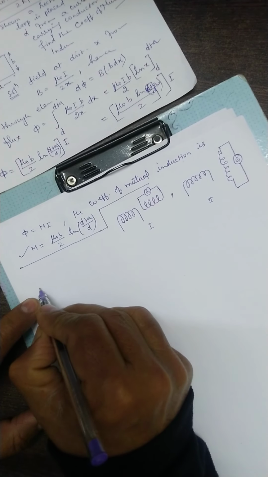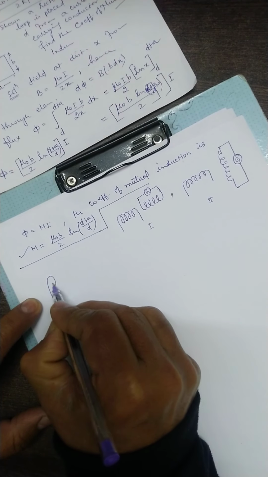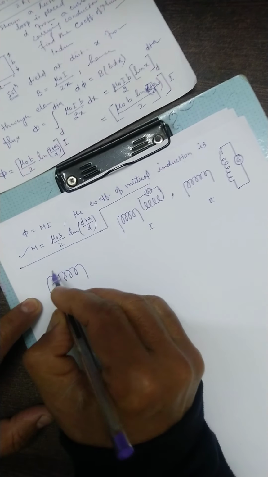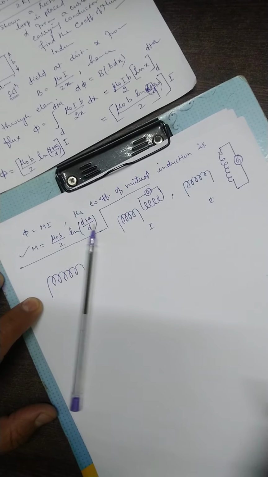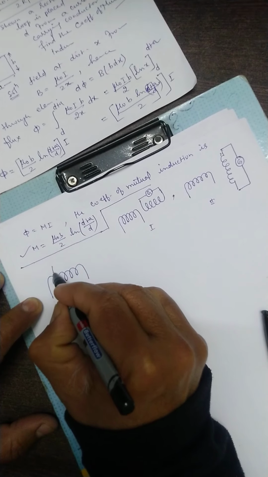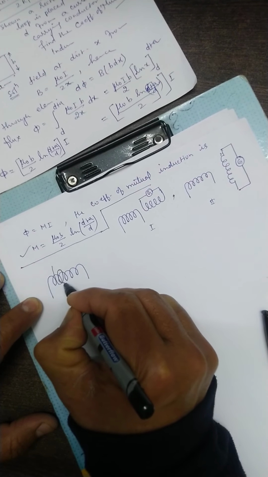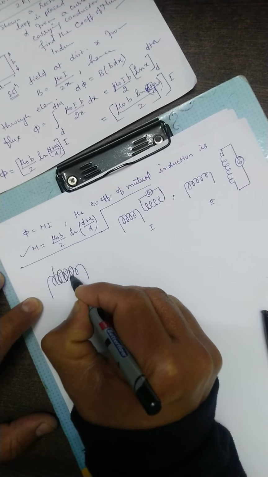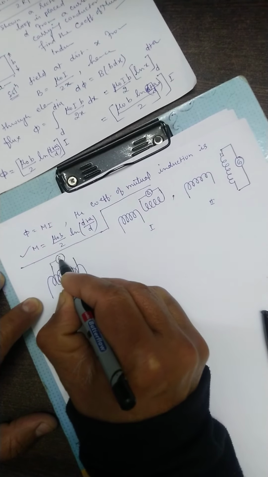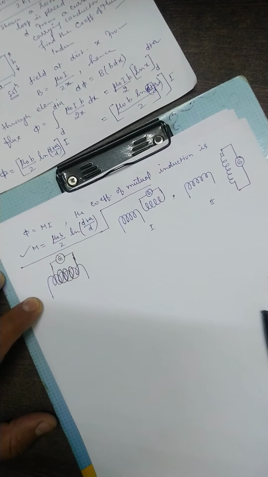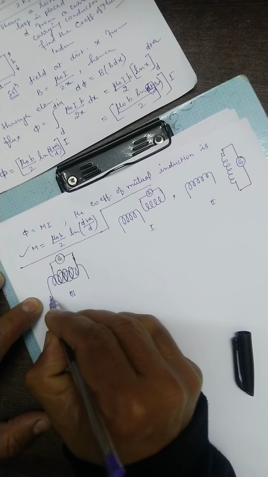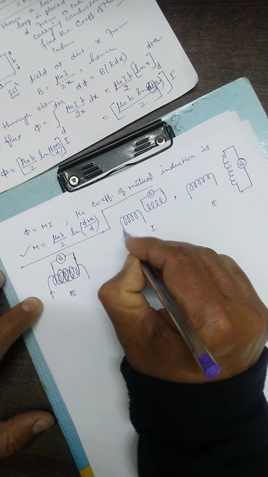Let us look for some other type of arrangement also. Third type, of course, we are changing the current in this primary circuit.